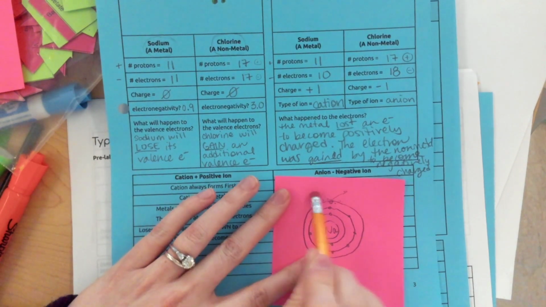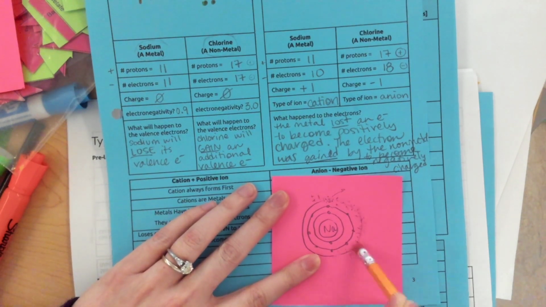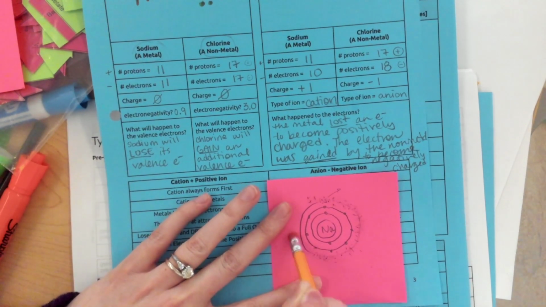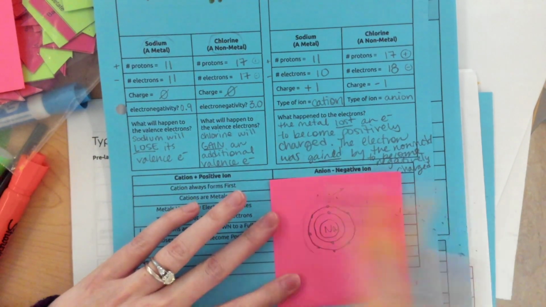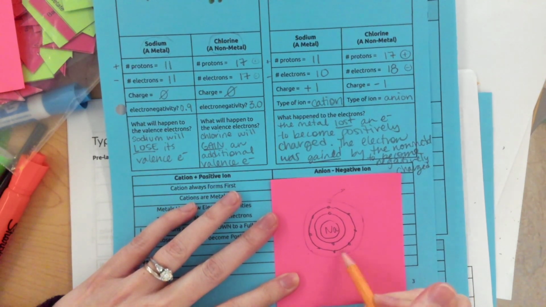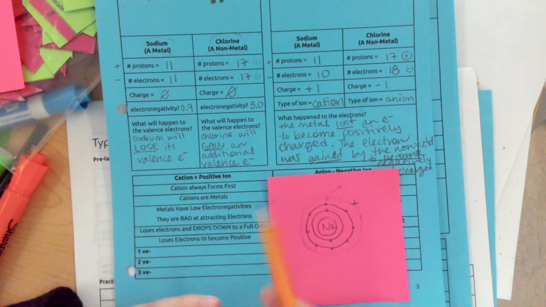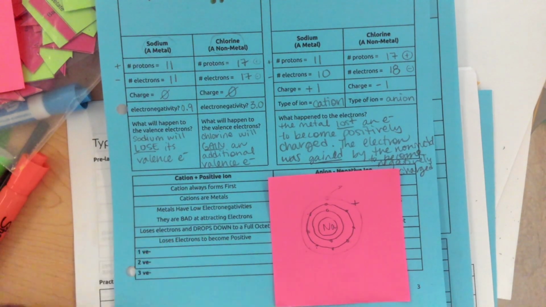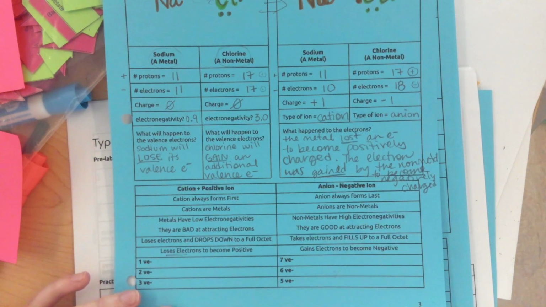And so when that disappears, we have a new outermost energy level. And let's take a look. Let's see if we have a full octet here. Remember, an octet is 8. We have 1, 2, 3, 4, 5, 6, 7, 8. So this right here is a full octet. So our metals drop down. They lose their valence shell entirely to become an ion. They lose their electrons and become positive.